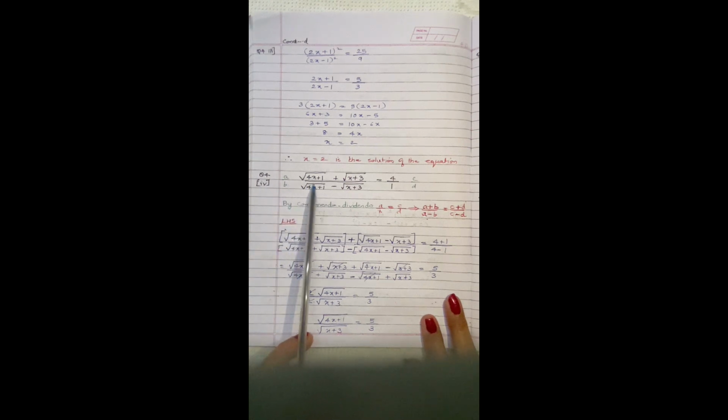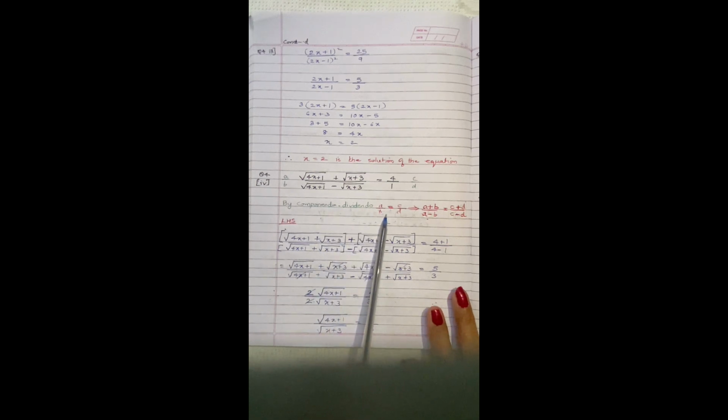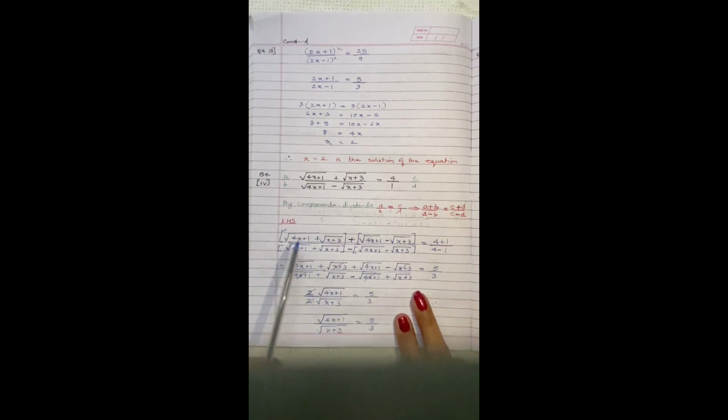So, question 4. Again, they have given us the root. This we'll consider as a upon b and this we'll consider as c upon d. Now, by componendo dividendo, a plus b upon a minus b will solve according to this. So, we are taking only the first left hand side. So, here this is a plus b upon a minus b and here c plus d upon c minus d.